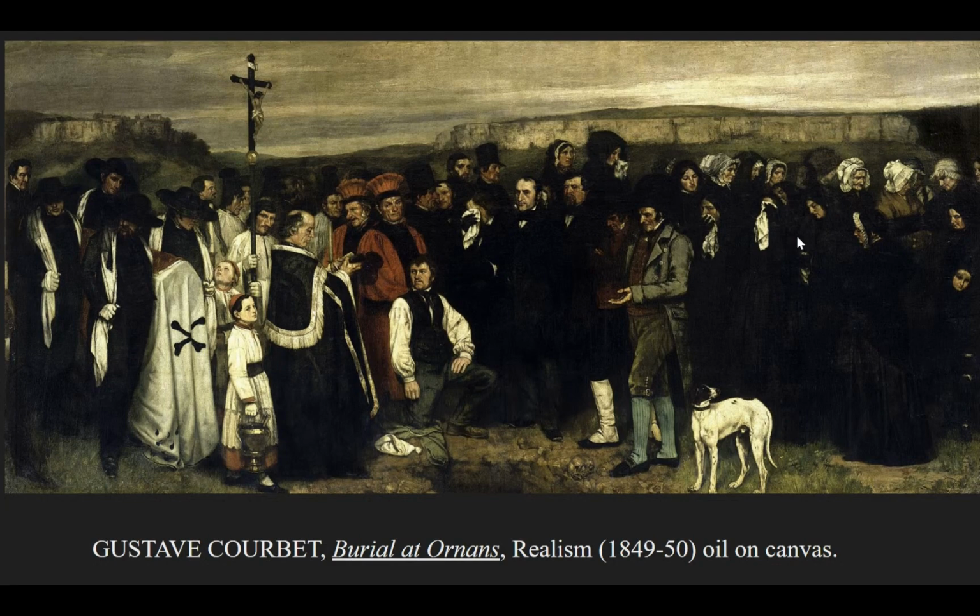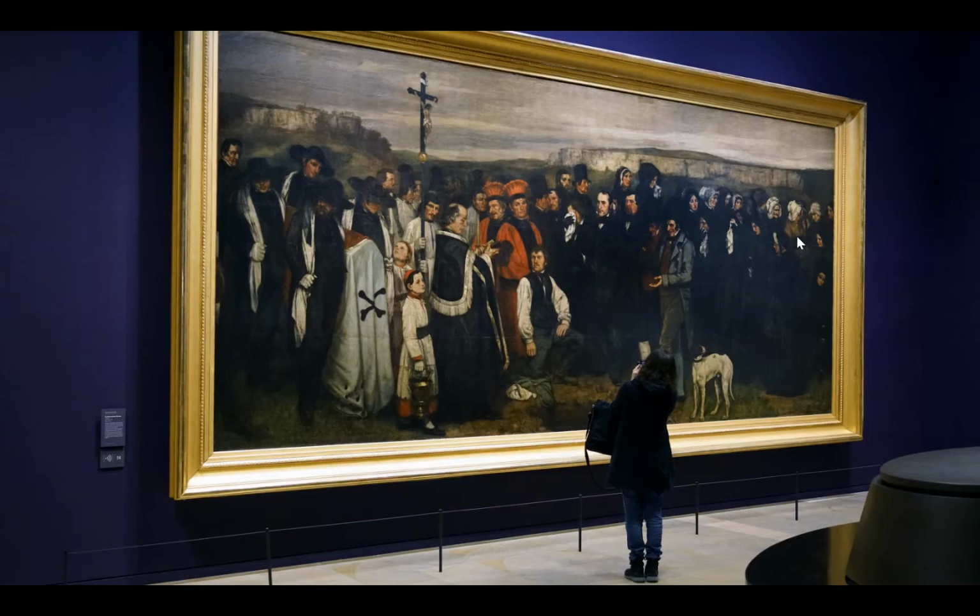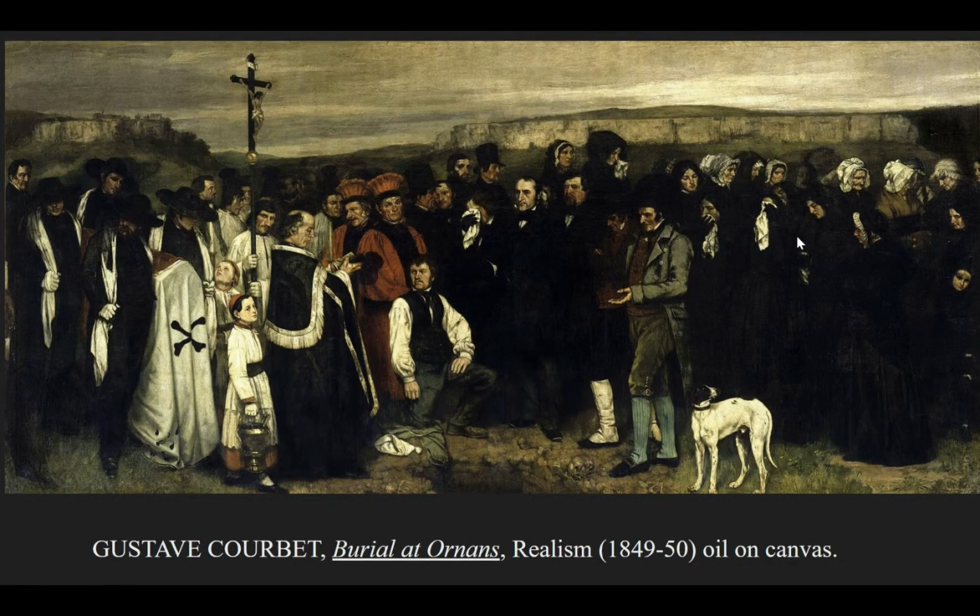Okay, here is his Burial at Ornans, another extremely massive piece. Now, what's different about this one is we have more everyday people depicted of all ages, more of the middle or lower class, in the burial of someone who doesn't seem to have any status.